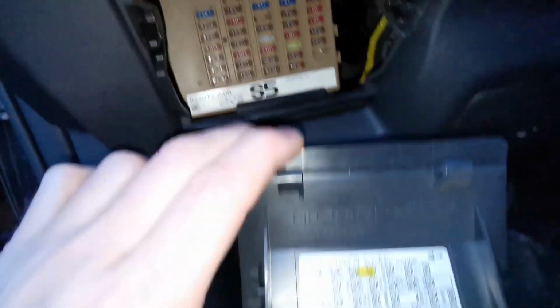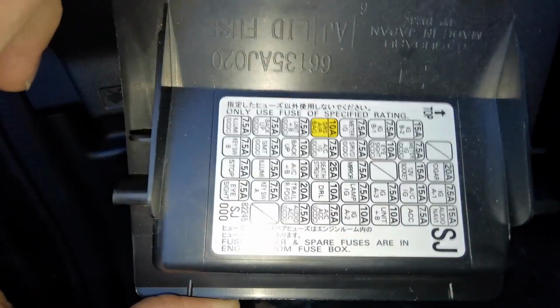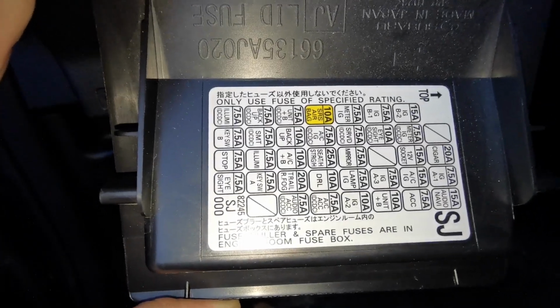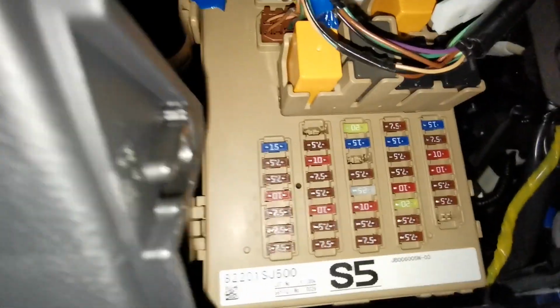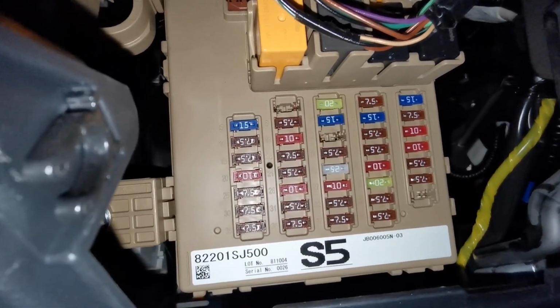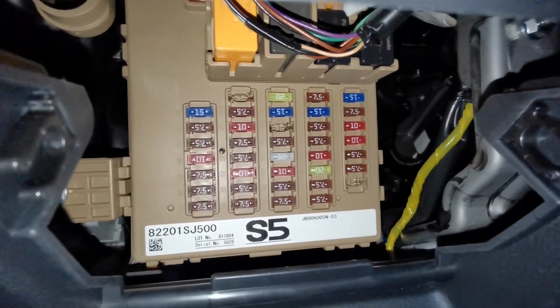As I mentioned, if you look at the back of the door, you will find a diagram with a description of different fuses. It is a high-level description. It's not necessarily super easy to decipher. You might want to actually look up the manual of your vehicle online and find out what each of your fuses actually do.